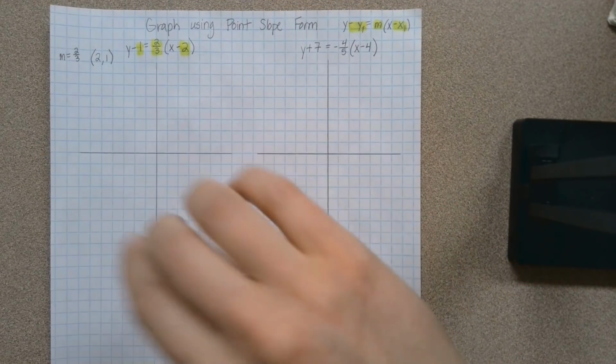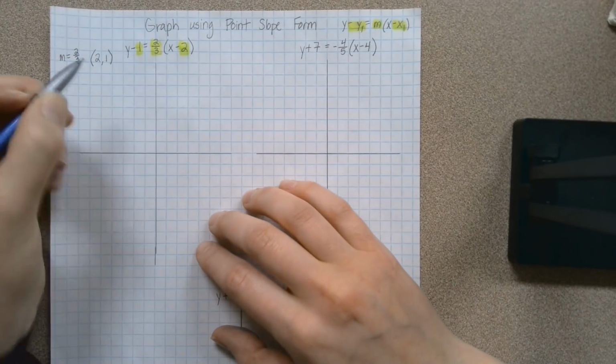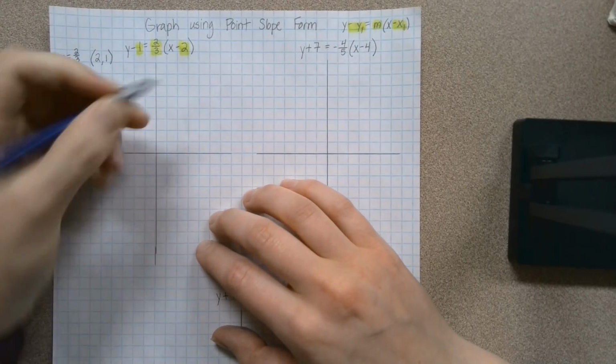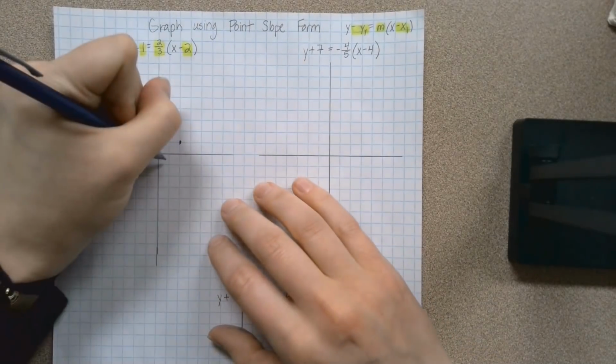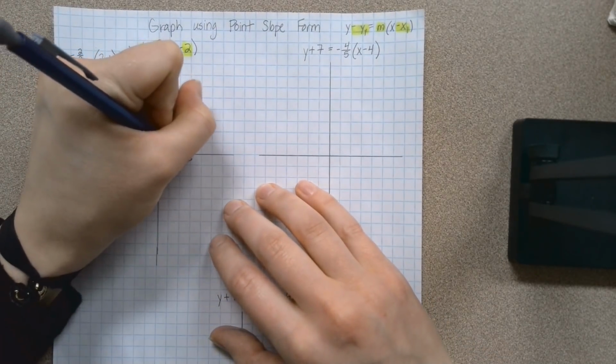When we graph it, we start with our ordered pair and go 2, 1, and plot that point. Notice how I counted by 1, so I should put my scale 1, 2, 3.